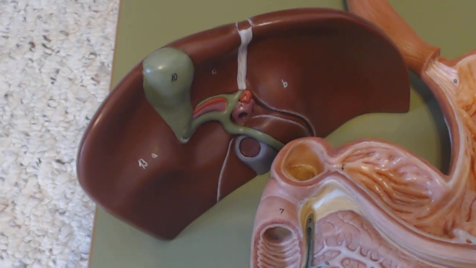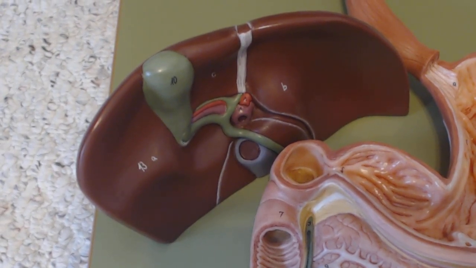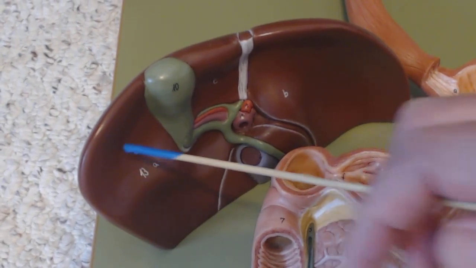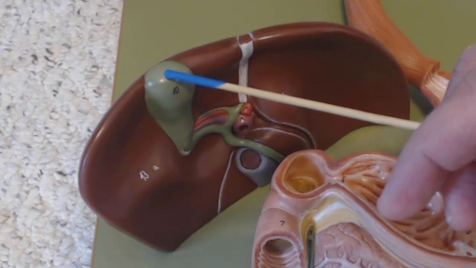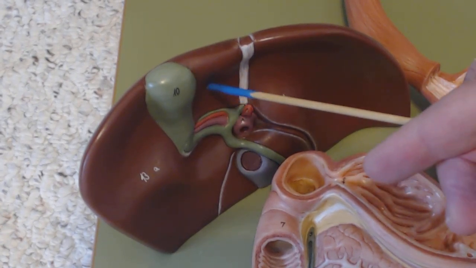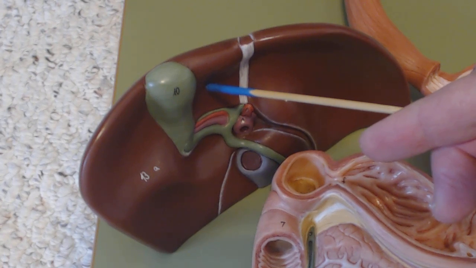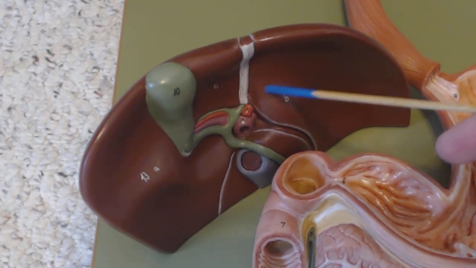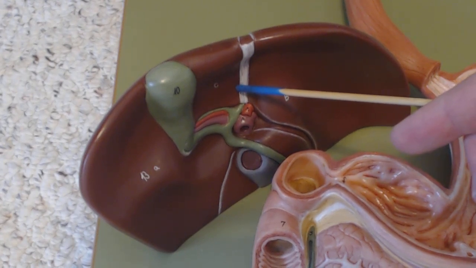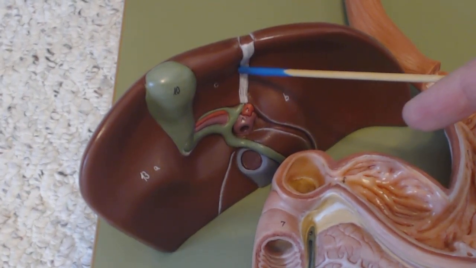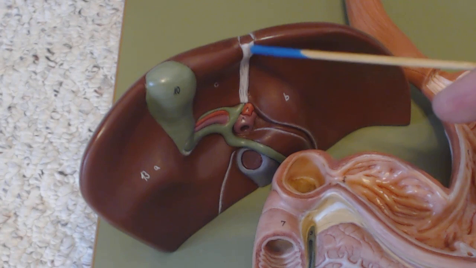So let's go through the parts of the liver and the biliary system. Again, we can see the right lobe of the liver. This is your gallbladder. This lobe between the gallbladder and this ligament here is the quadrate lobe. This is the left lobe of the liver, and the quadrate lobe and the left lobe of the liver are separated by the second of the two ligaments that's called the round ligament of the liver. This is the remnant of the umbilical vein. The round ligament of the liver is shown here in silver.